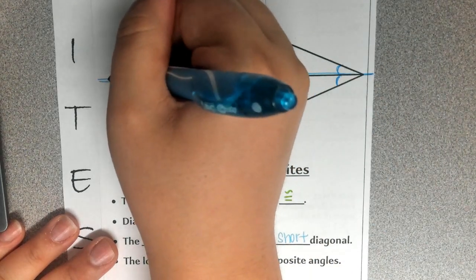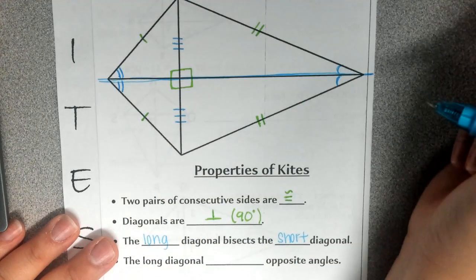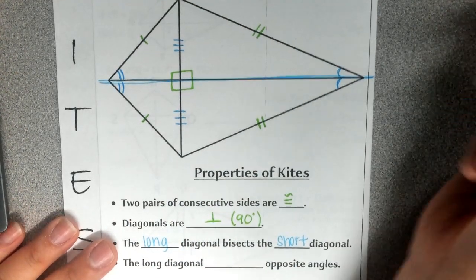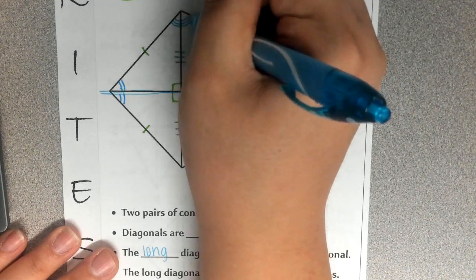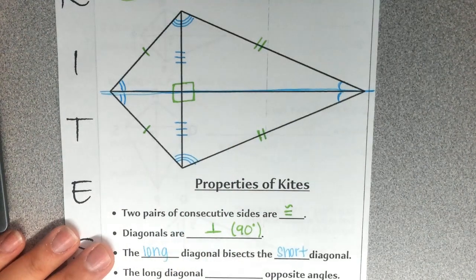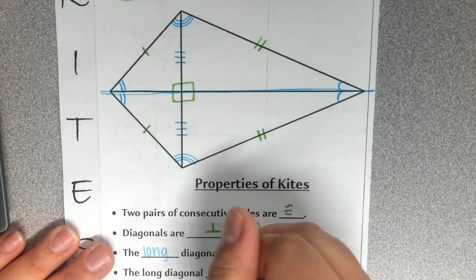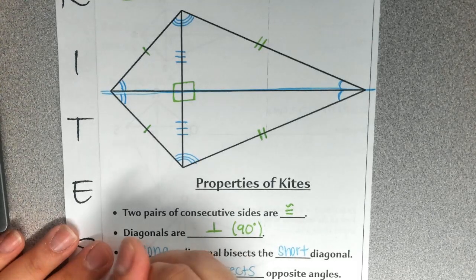This angle is the same as this one. And then what is this angle the same as? The one on the bottom. So the long diagonal bisects opposite angles.